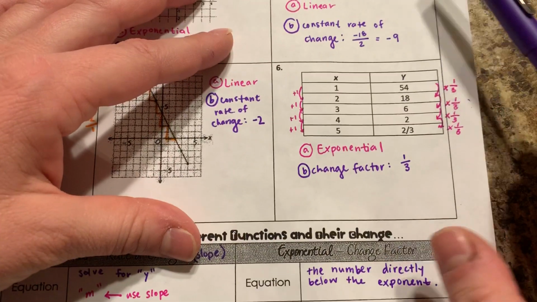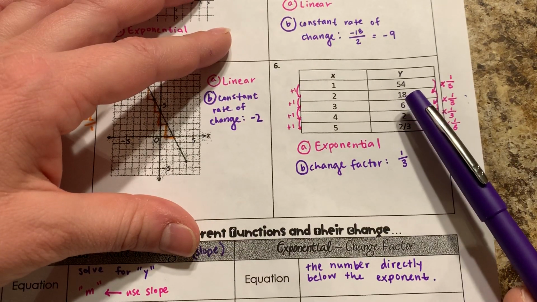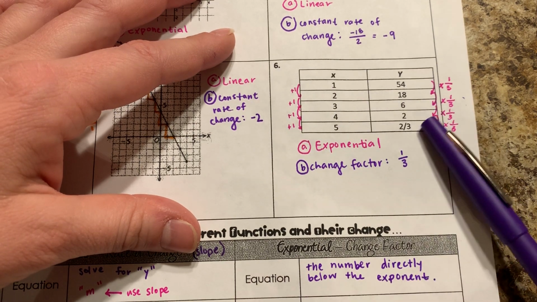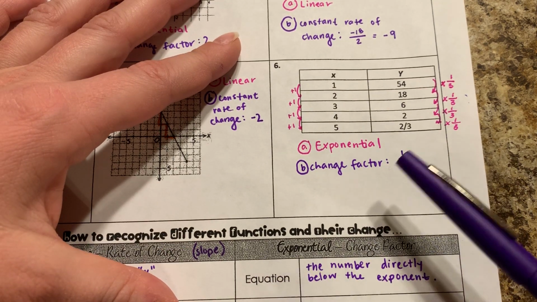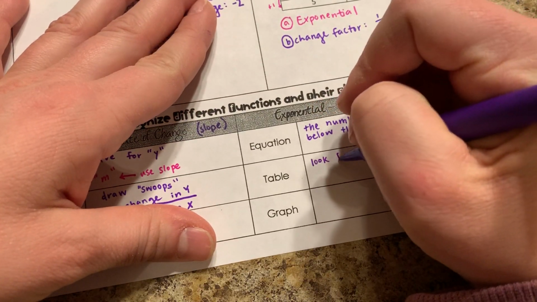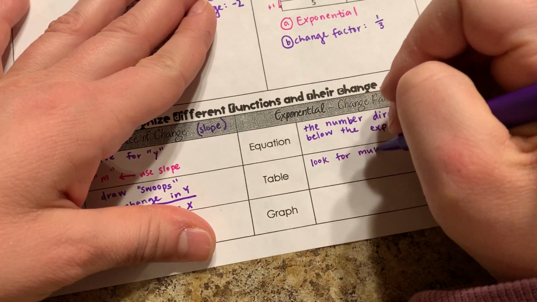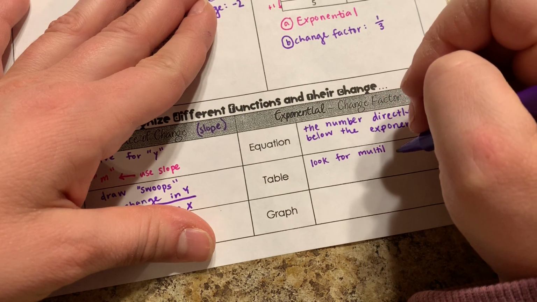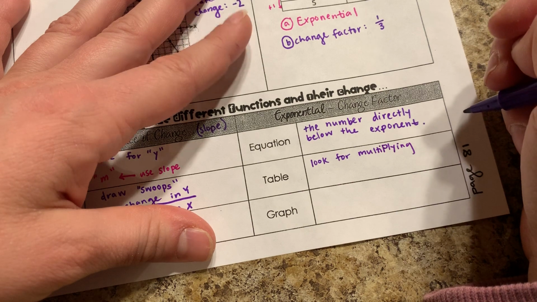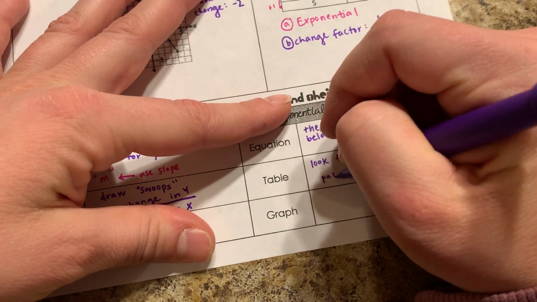Now, if we go back to the table here, for our change factor, we just looked for a multiplying pattern. This was changing by 1, so whatever the multiplying pattern was ended up being our change factor. So I'm just going to say, look for multiplying pattern.